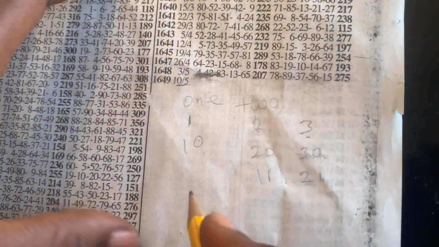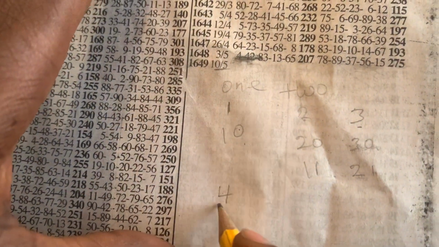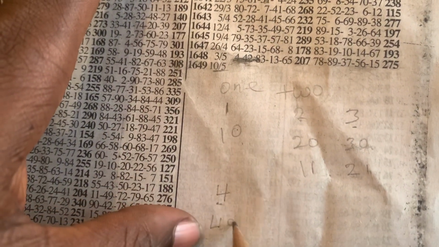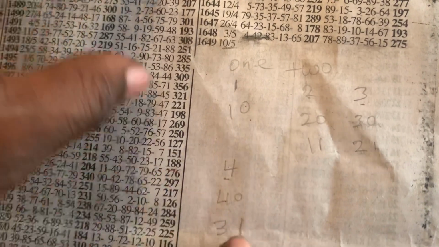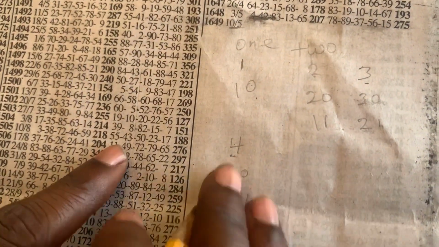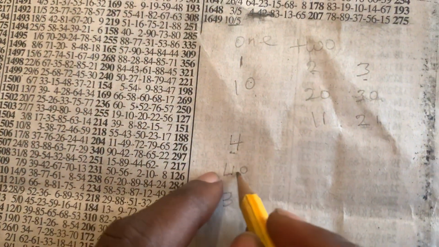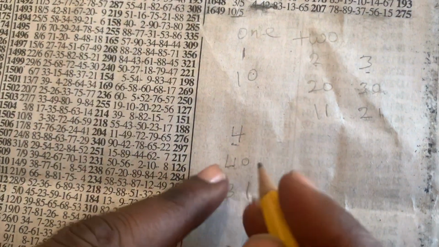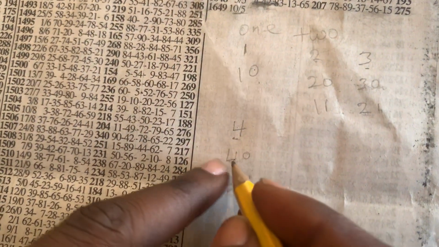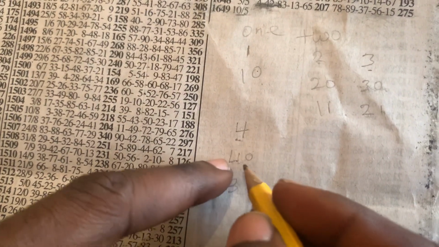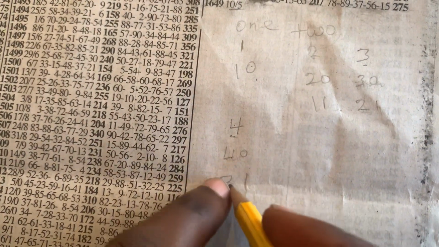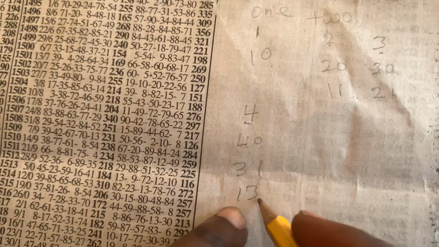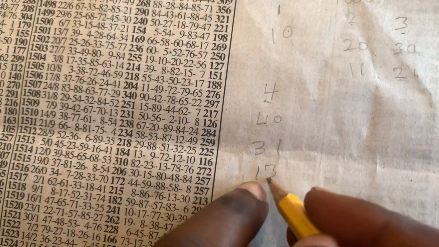Let's go to group 4. For group 4 we have examples like single 4, 40, and 31. Any number that you see, you just do that calculation. If there are two digits, you add the two digits together to know the group that number is coming from. So single 4 is in group 4, 40 is in group 4, 31 is in group 4, and 13 is in group 4.